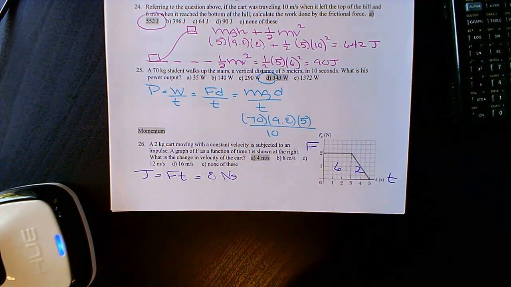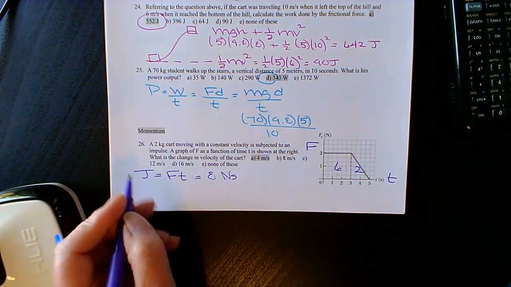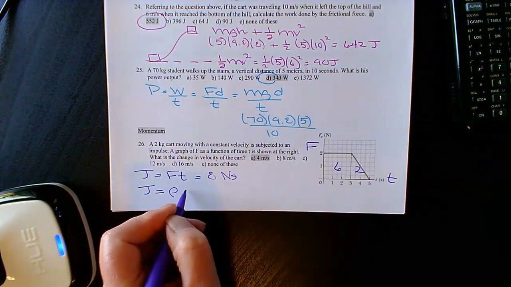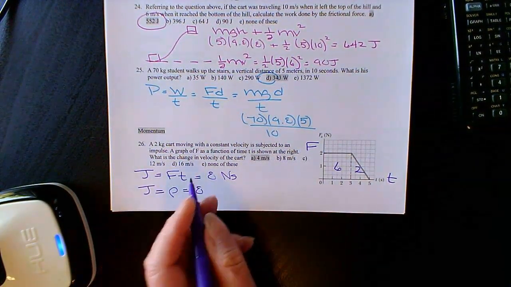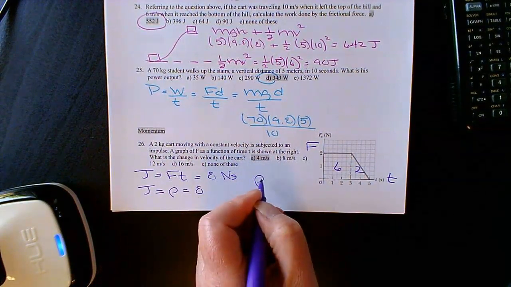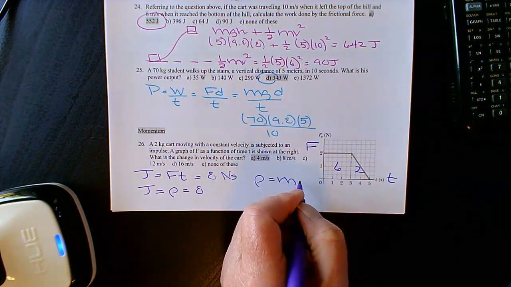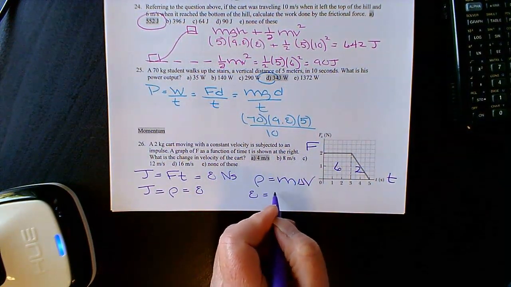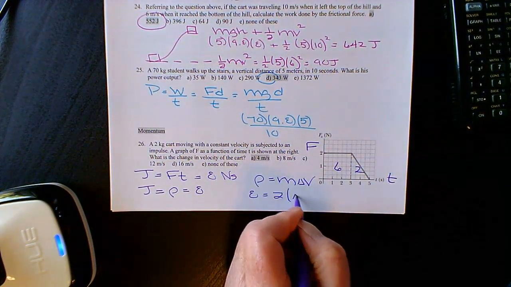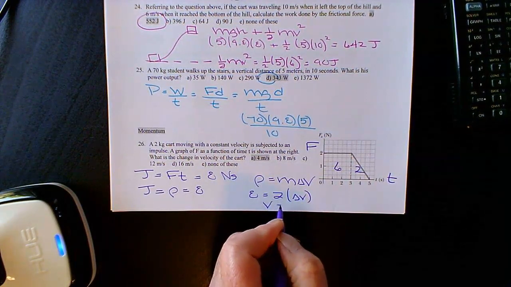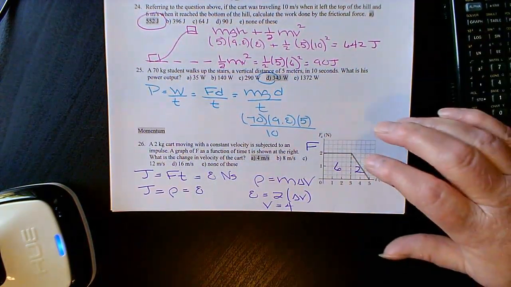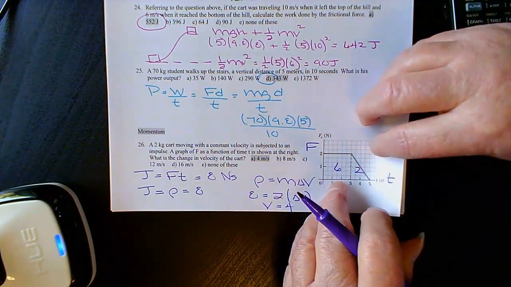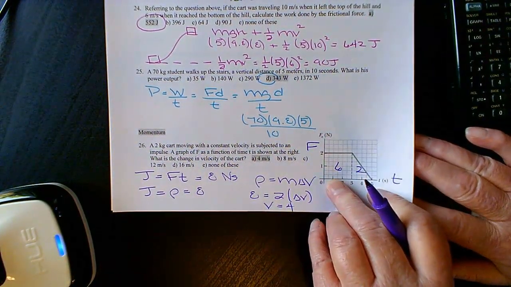What is the change in velocity? Well, impulse is equal to momentum, so therefore we know that the momentum is 8. I'm going to use the momentum equation: momentum is equal to the mass times the change in velocity. So this is 8, the mass is 2, so the change in velocity has to be 4 meters per second. Just remember that an FT graph can give you impulse and momentum.